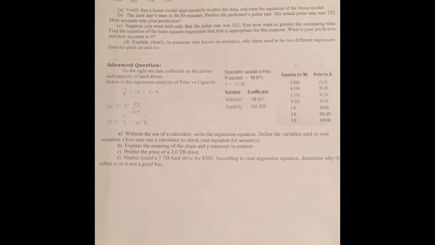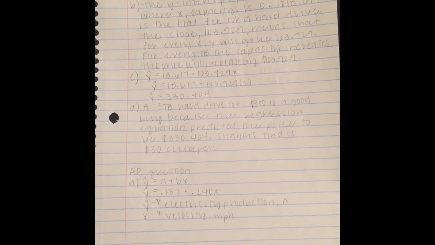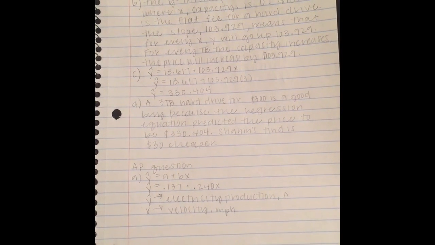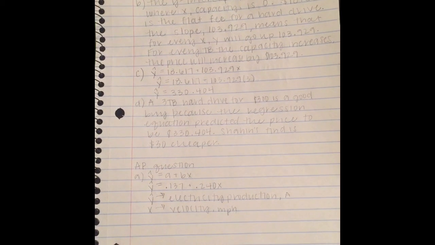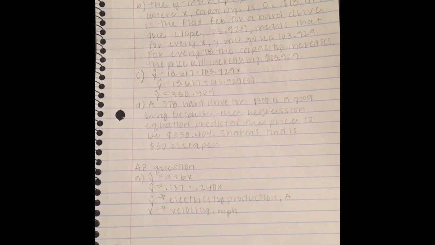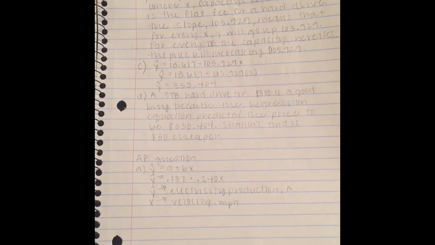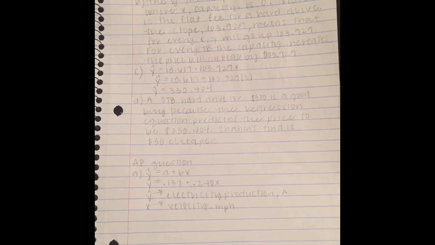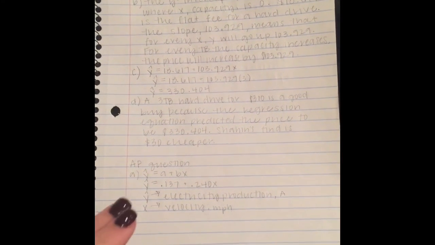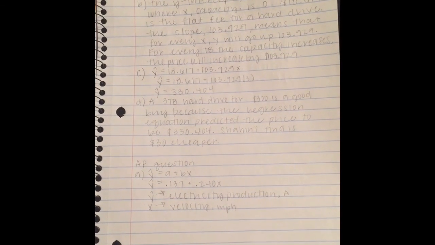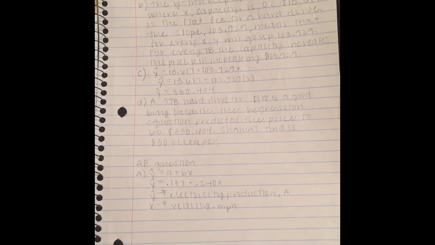For part B, it asks to explain the meaning of slope and y-intercept in context. So I said the y-intercept, which is 18.617, is where x, the capacity, is 0. So basically $18.62 is the flat fee for a hard drive, and the slope, which is 103.929, means that for every x increase, the y will go up 103.929. So for every terabyte that the capacity increases, the price will increase by $103.